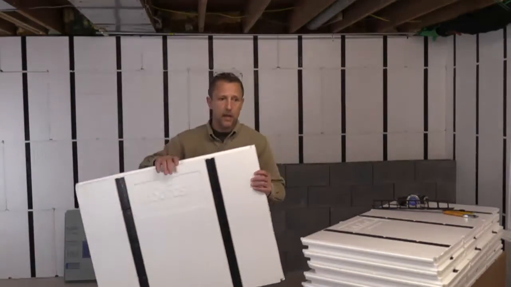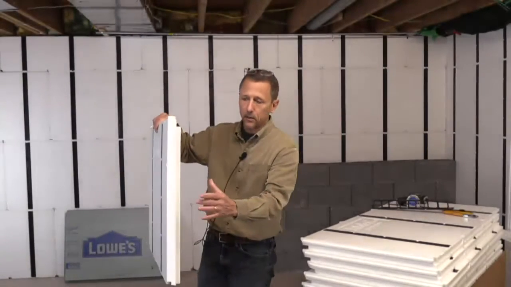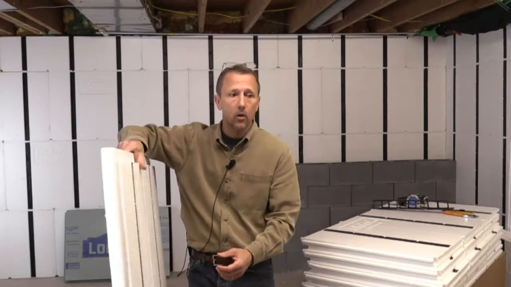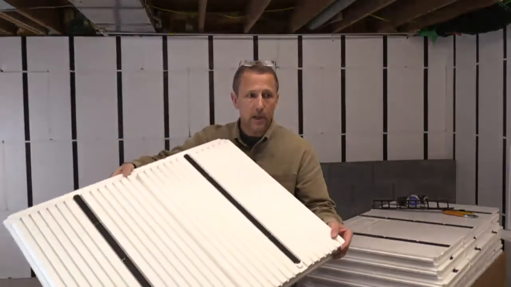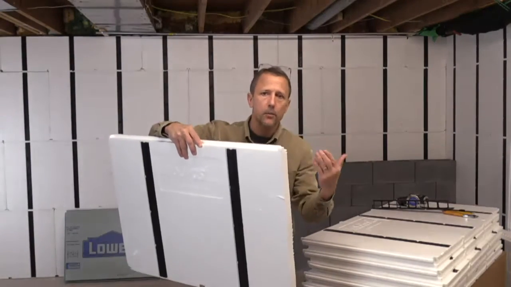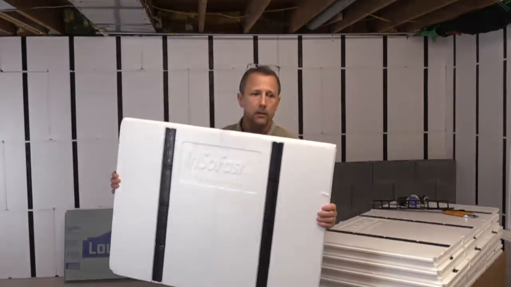Our basic panel, the InSoFast 2-inch panel, would be an R 8.9, but when we tested it, or as we publish it, because of all the drainage channels and electrical raceways that we've already built into it, we take half an R out, so it's an R 8.5 for this 2-inch panel.